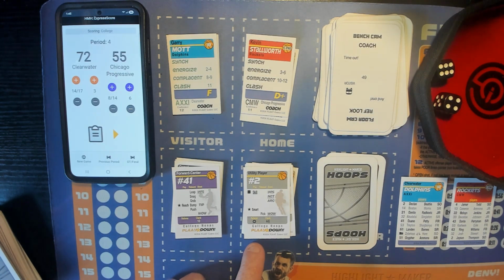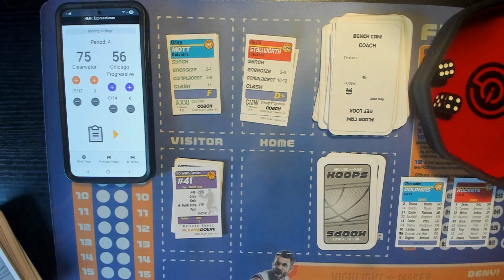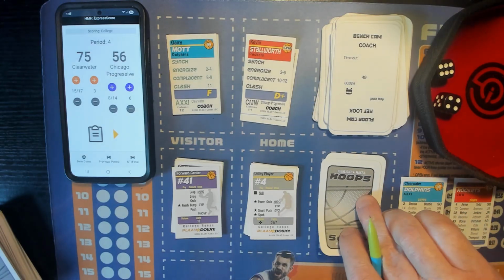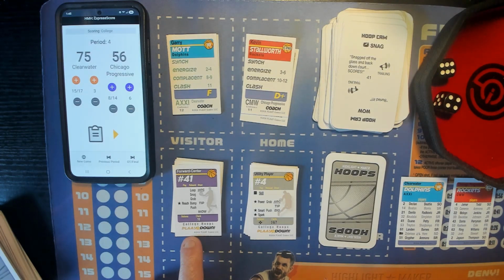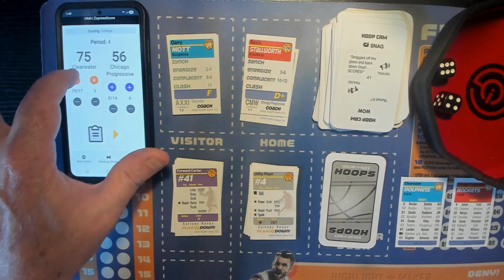They go the other way. Perry scores. And that's probably it. They do have momentum because Perry scored, and he does have the snag quality, so he's going to score again.